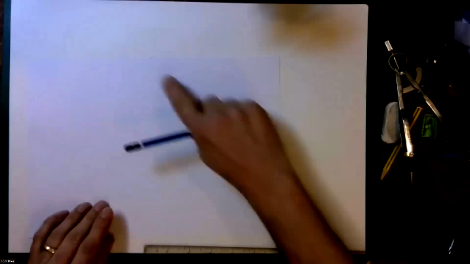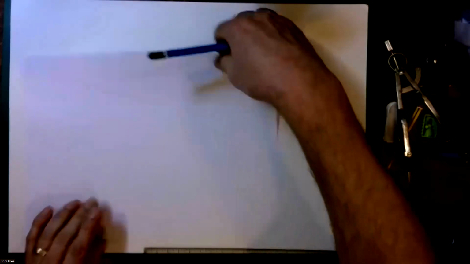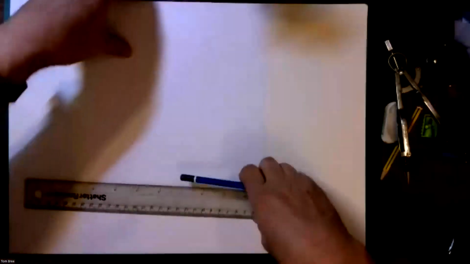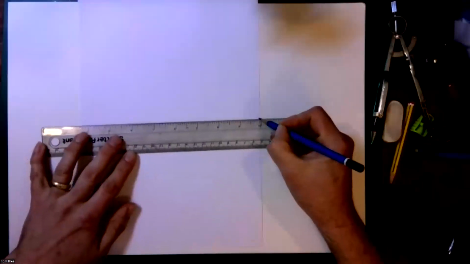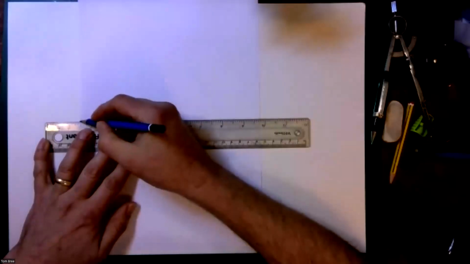I'm about to turn the paper back around again. So now I've got that mark there and that mark there. I'm going to turn my paper back around. So obviously both of these are 6 inches up from the bottom of the page. And then I'm going to draw a horizontal line across.